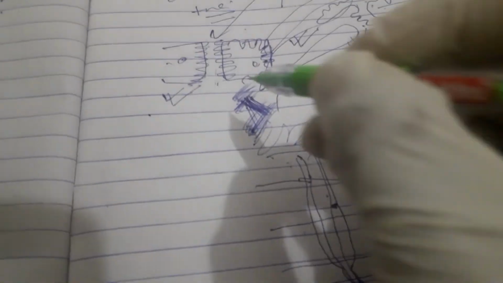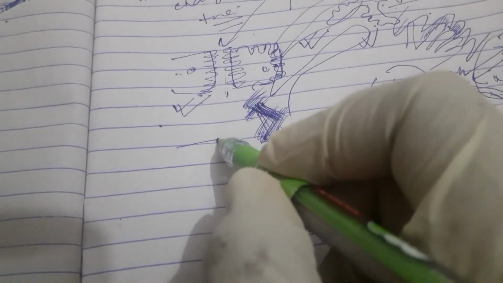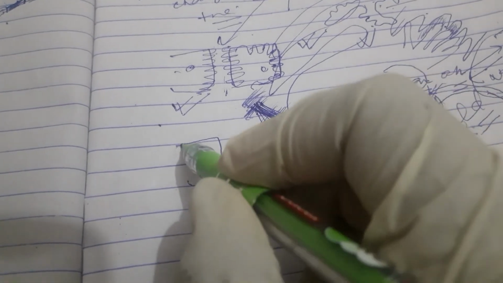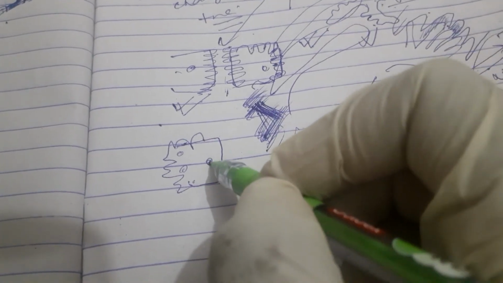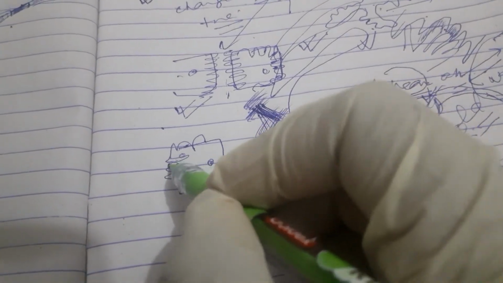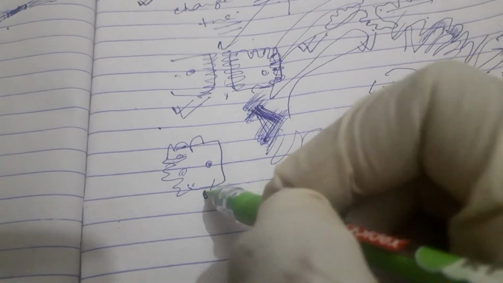Okay. And if we look at the section of the distal convoluted tubule, there is no microvilli, but there will be basolateral folding, and there will be less mitochondria. So there is the nucleus, and this is the mitochondria. So this is pale stained.